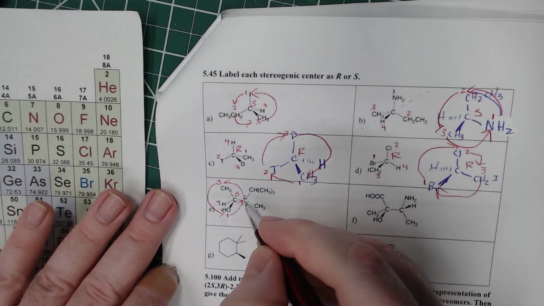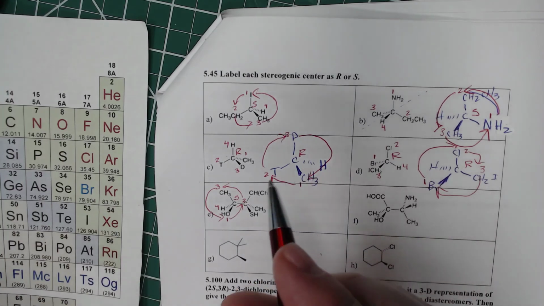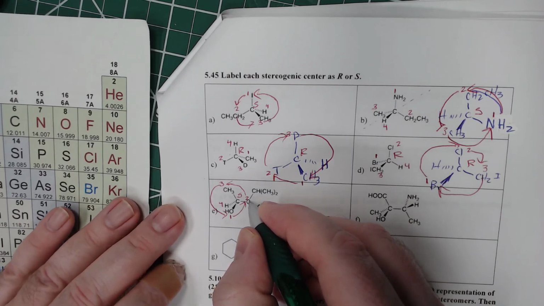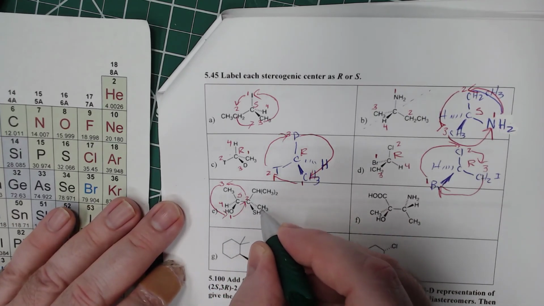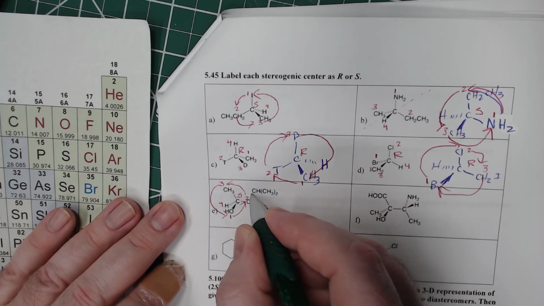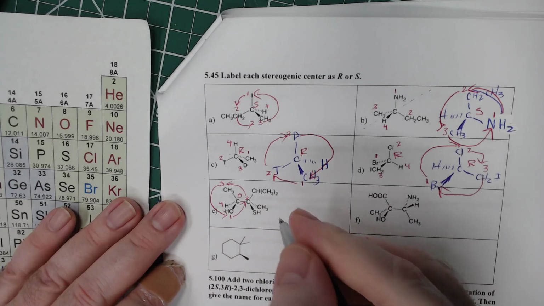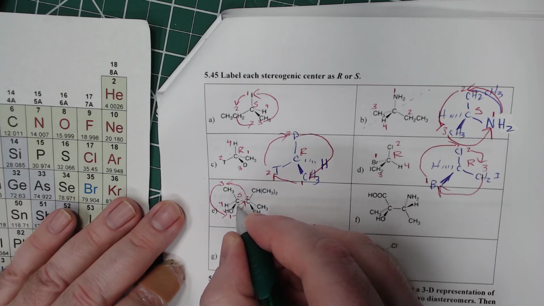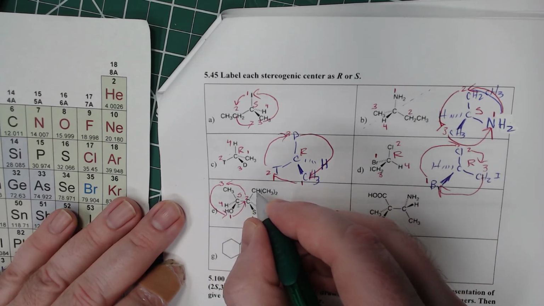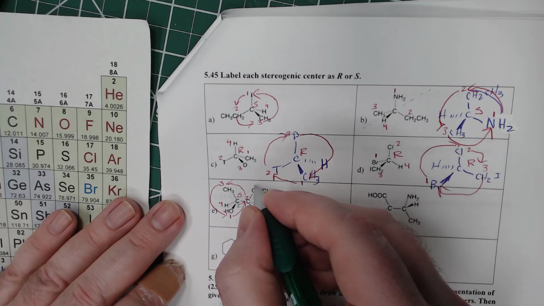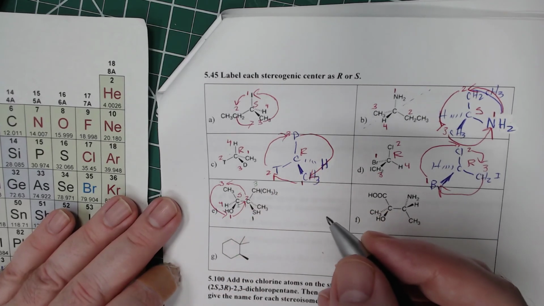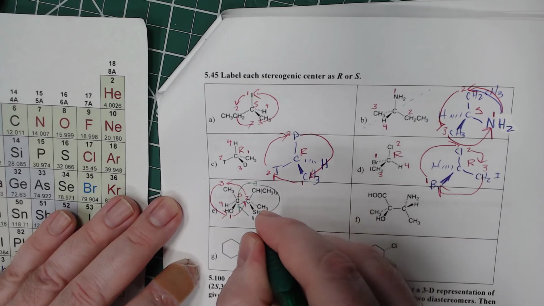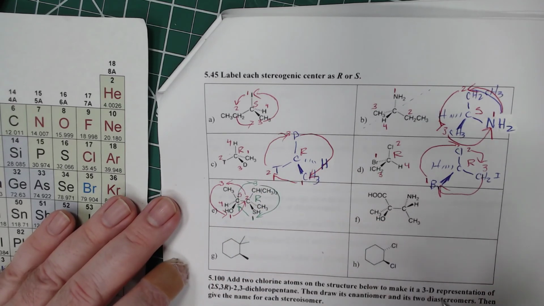All right, and then for this one, here it would be helpful if I had a different color. We'll try green. So here this carbon has 4 things attached. It's got a sulfur, a methyl, a carbon with an oxygen, and then a carbon with 2 carbons on it. Our highest priority is going to be the sulfur. The carbon with an oxygen on it will be second, and this carbon that has 2 carbons on it will be third, and our fourth is actually already pointing back, so that's kind of convenient. We'll go 1 to 2, 2 to 3, and 3 back to 1. You'll see that's clockwise, and so that is R.